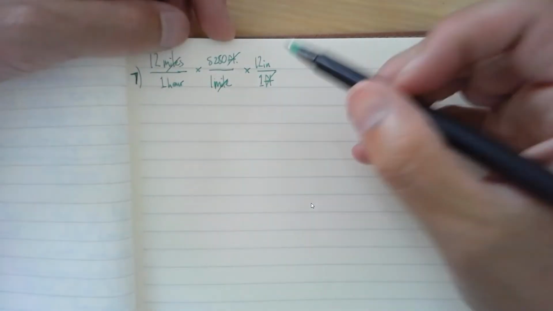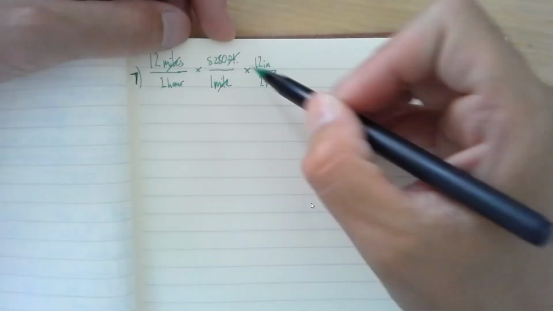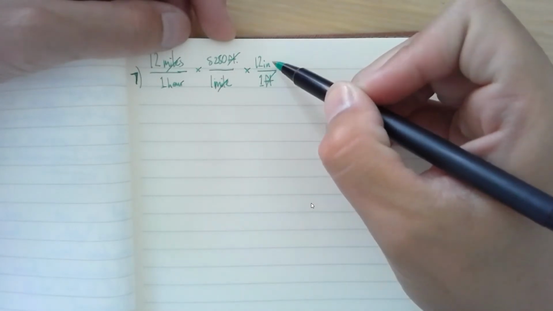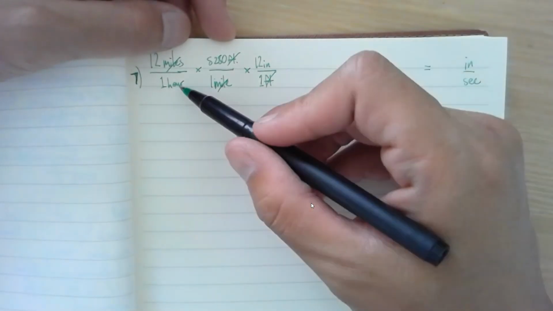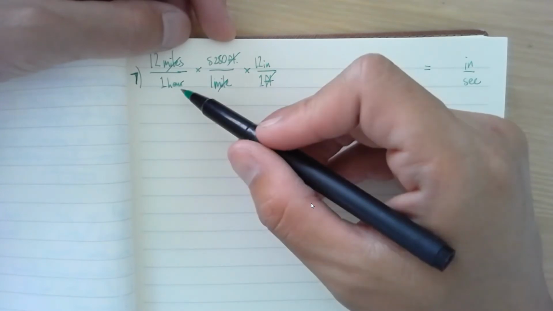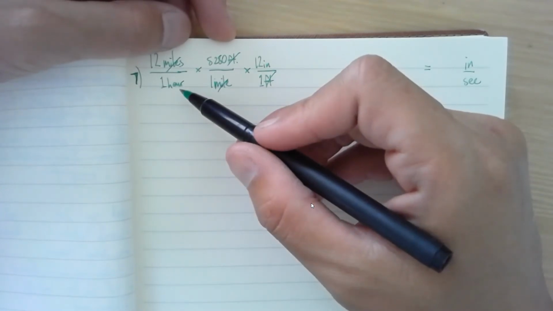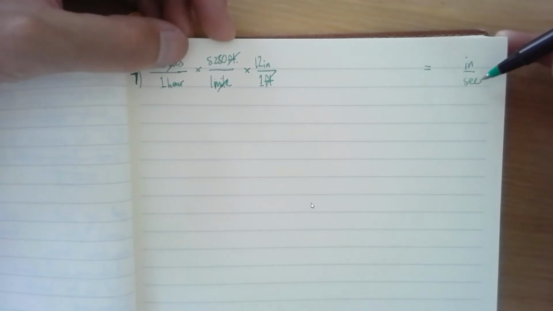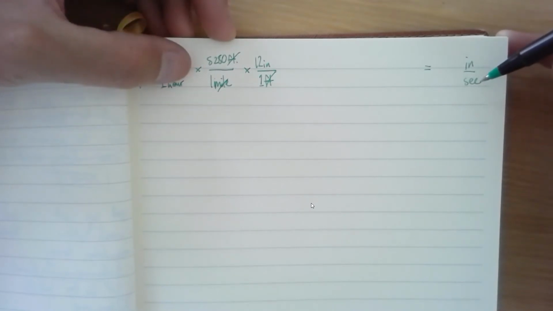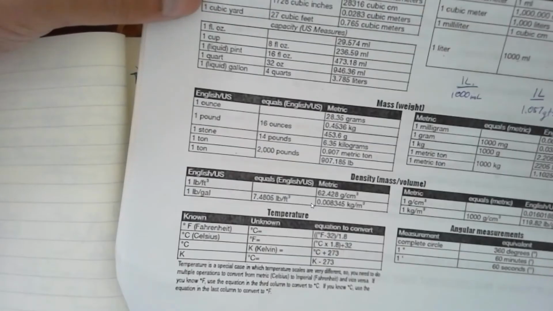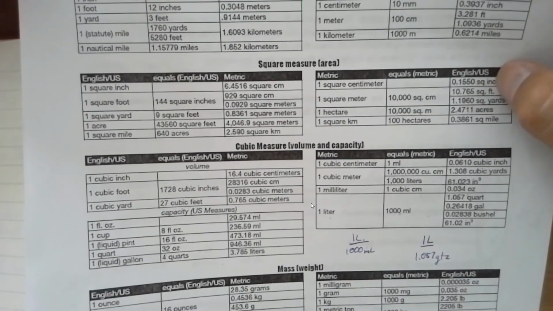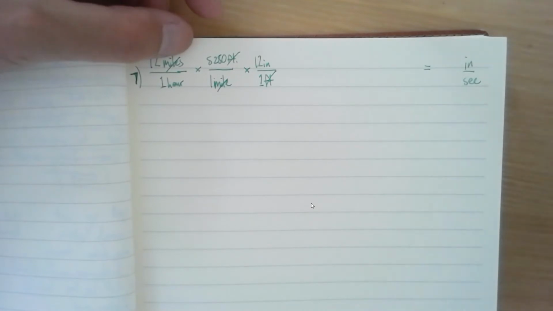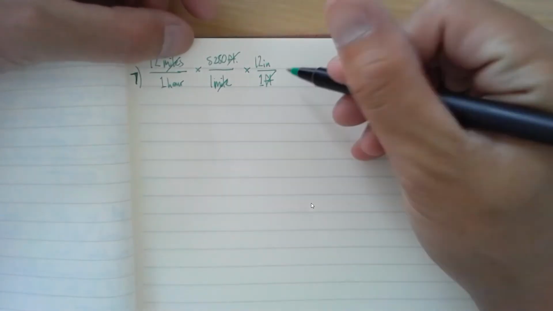My final answer so far, the only unit I have left is inches. That's good. But I have to deal with that 1 hour. What the heck am I going to do with that 1 hour? Some of you might know how many seconds are in 1 hour. You can just do 1 hour over, I think it's like 3,600 seconds or something. I don't even think this sheet gives you time, does it? This whole thing doesn't give you time, because this question is hoping that you know about time already.